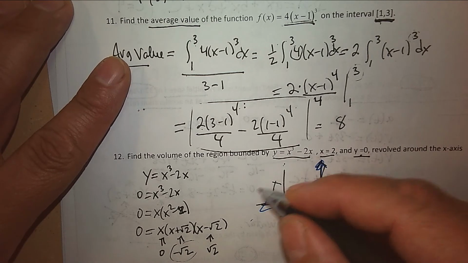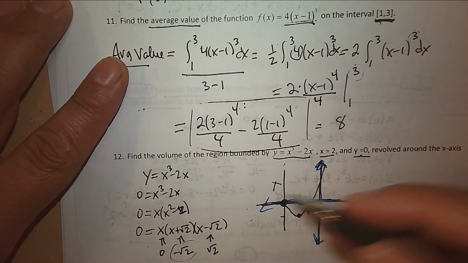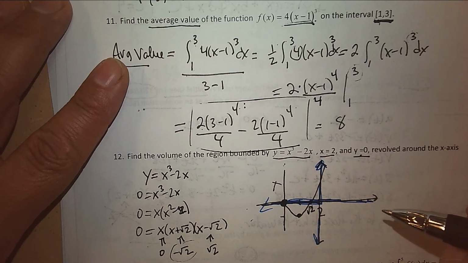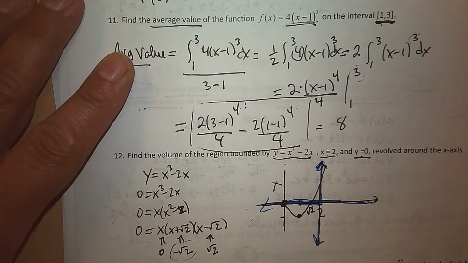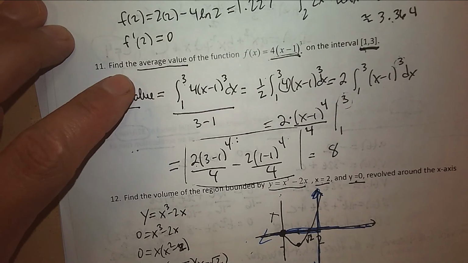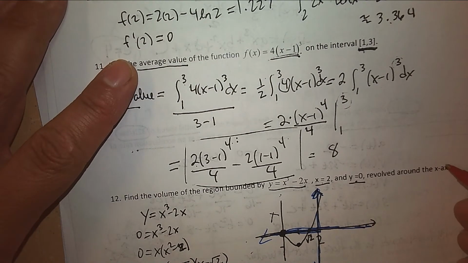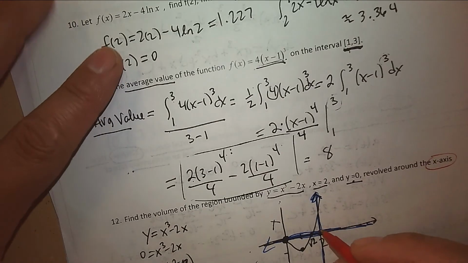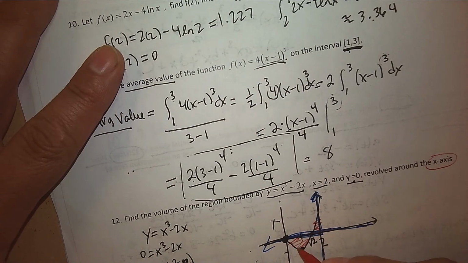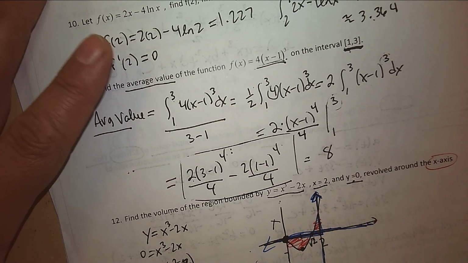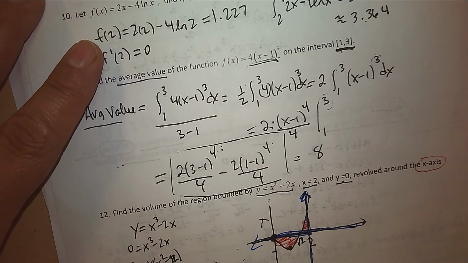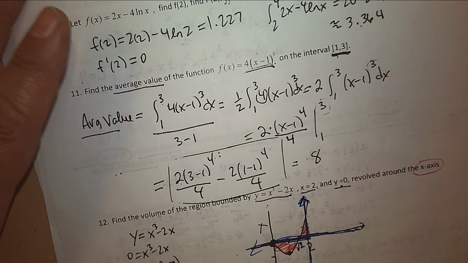On this side, it would do something else, but I don't care about the left side, and negative root 2 would also cross in terms of what it would look like. But this is the area, and we're revolving it around the x-axis. So I'm just going to treat it as two different disks that I'm revolving it around.